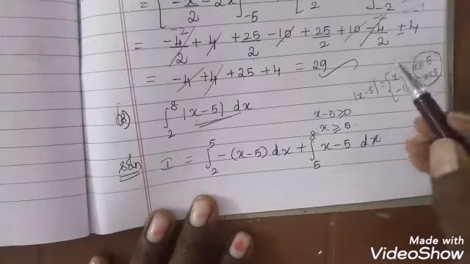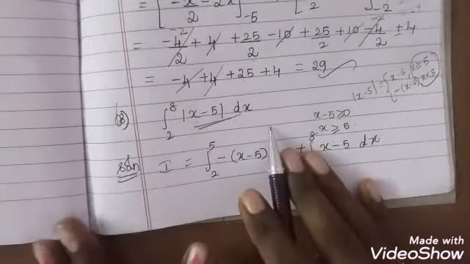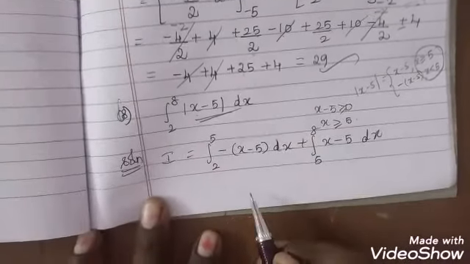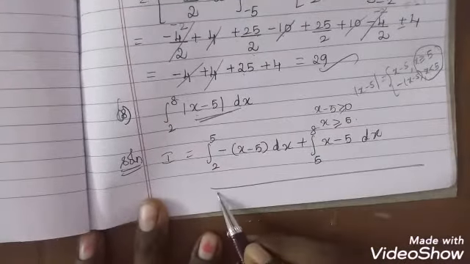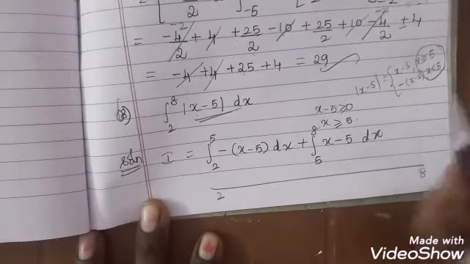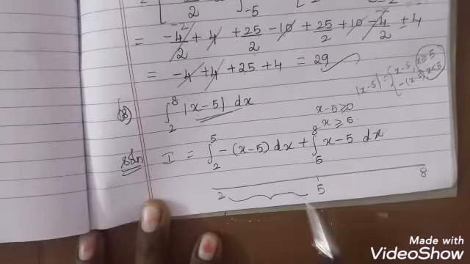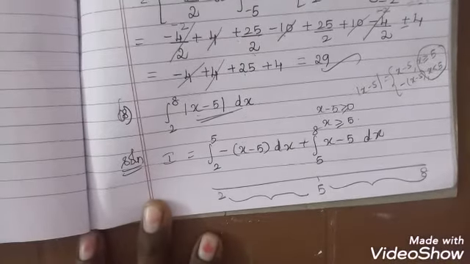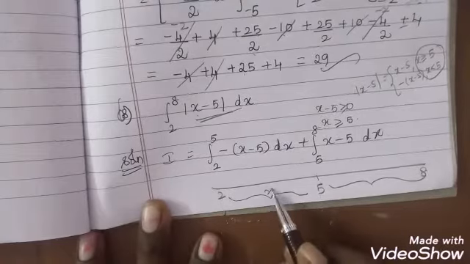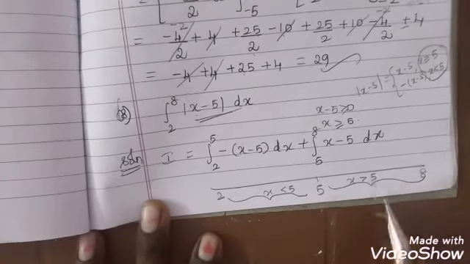I'm just using this absolute value just like the previous one, what I told you there. If you want, I'll just draw a real line here. What is the lower limit you get here? 2. What's the upper limit? 8. What is the break you have here? It's 5. So I can have 2 to 5 plus 5 to 8. From 2 to 5, it is x less than 5. From 5 to 8, it is x greater than 5.